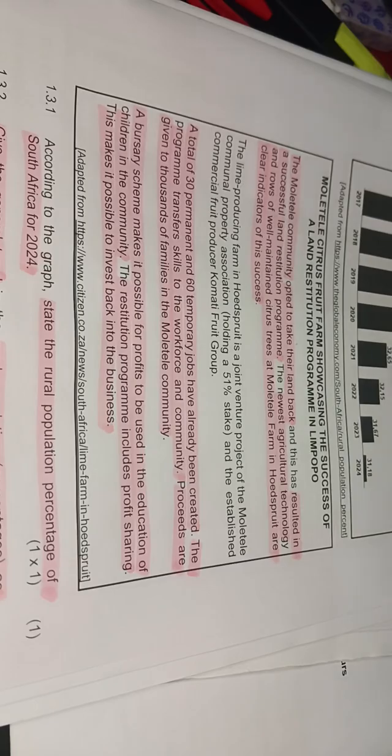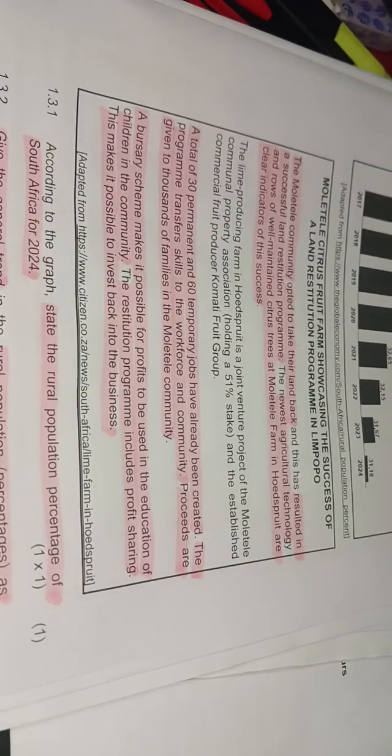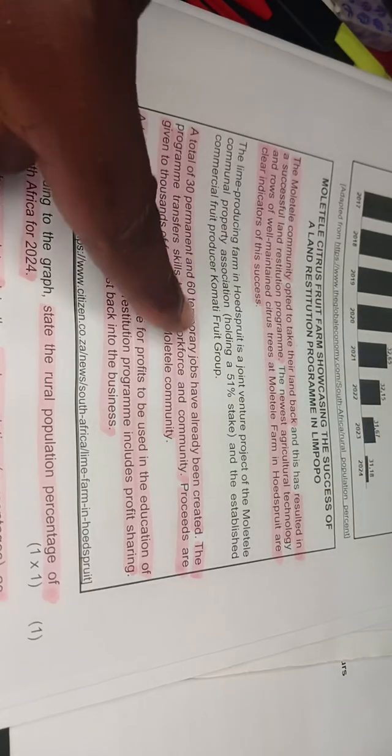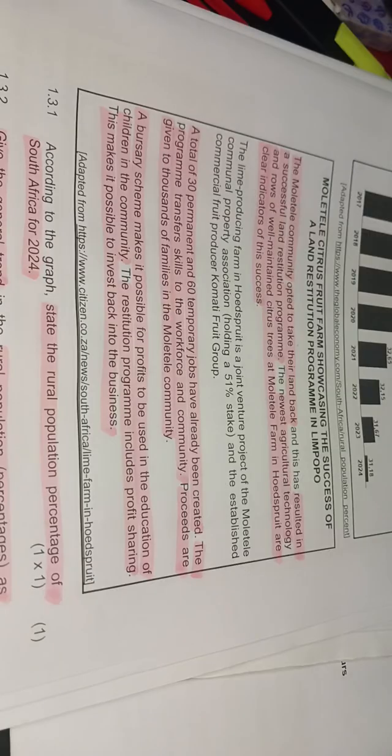Okay, so you know that some of these communities have got high poverty levels. So if we have an initiative like what we have had through land restitution, there is employment of permanent and temporary jobs. This is what is coming from the extract. Guys, read to understand, have an analytical mind. This is how you can score more marks. So permanent and temporary jobs have been created, which means it is helping the community to generate an income. The moment they've got an income, it improves their standards of living. It improves their way of life.